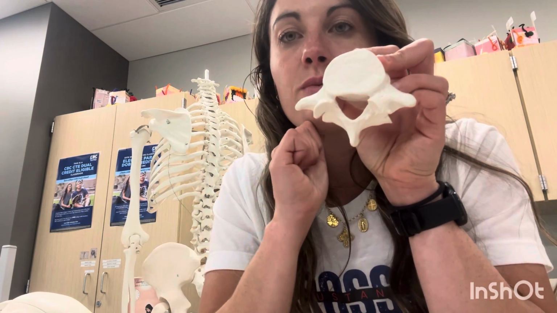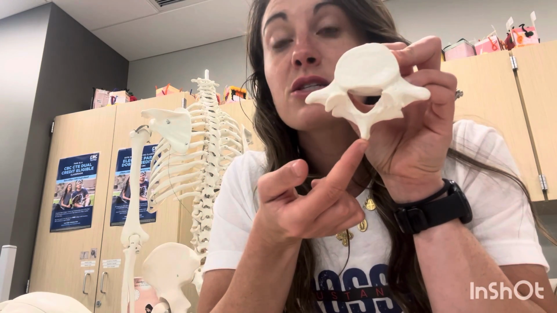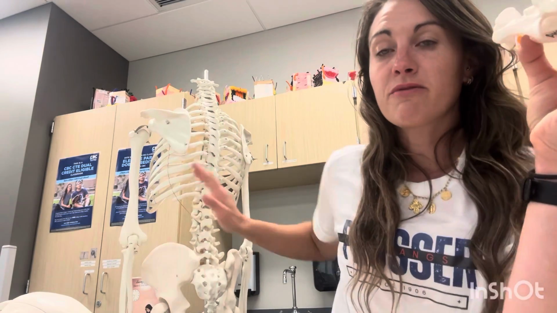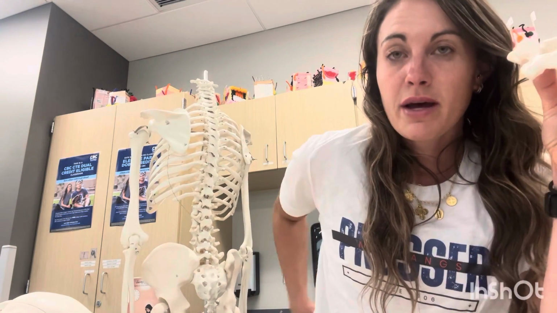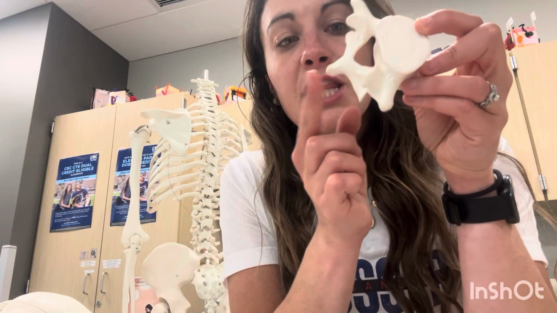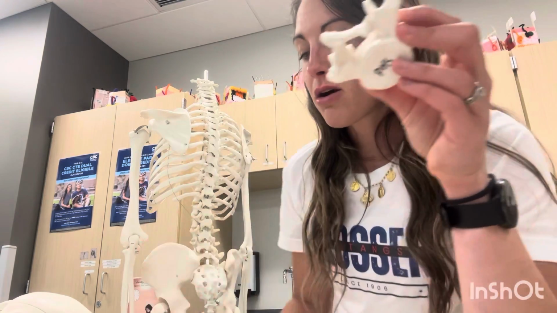And then, if we look here, these guys on either side are called transverse processes. So there's one on the right and one on the left. This one is called a spinous process. So the spinous process is actually what you can feel. It's these bumps. If you were to run your hand along your spine, you would feel the spinous processes. Okay. So again, we have the body, transverse processes, spinous processes, and then you have the lamina, which connect the spinous process to the transverse process, and then you have the pedicle, which connect the transverse process to the vertebral body.